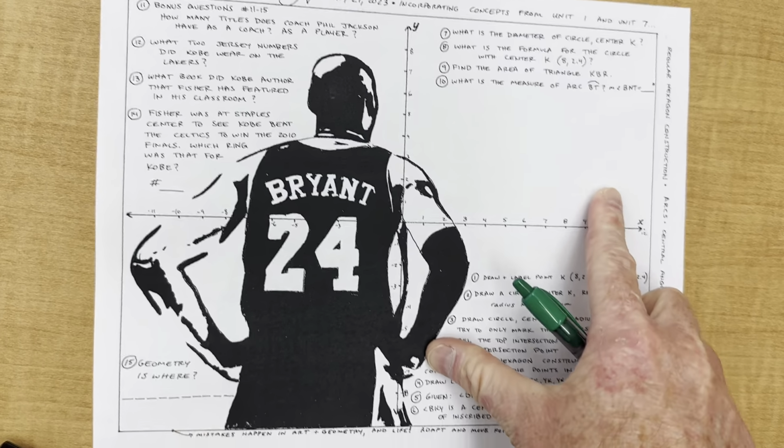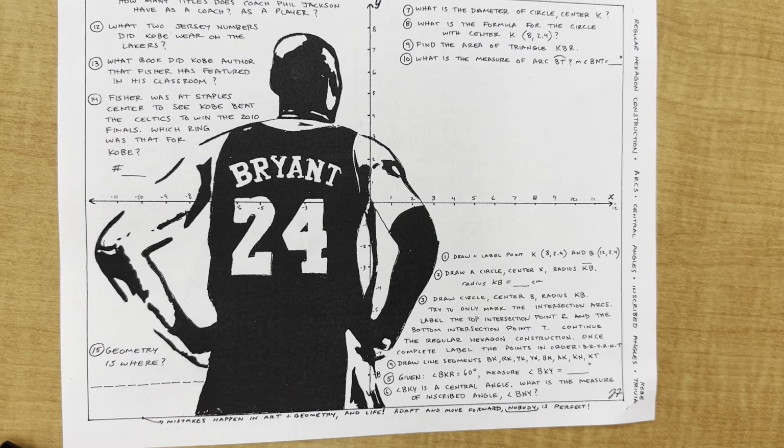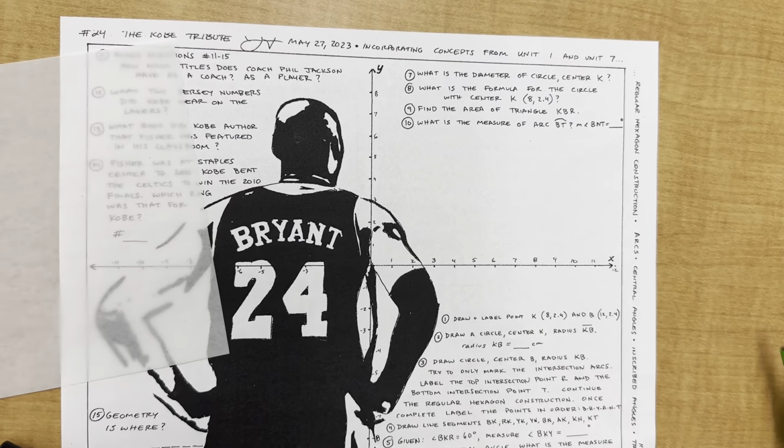All right, that's 4 of the 6 drawings. There's 2 more. I'm gonna get a fresh scratch sheet and we'll start with Kobe. And we'll move on to MJ. Okay, here's Kobe.